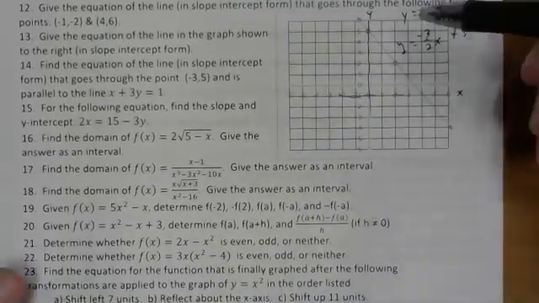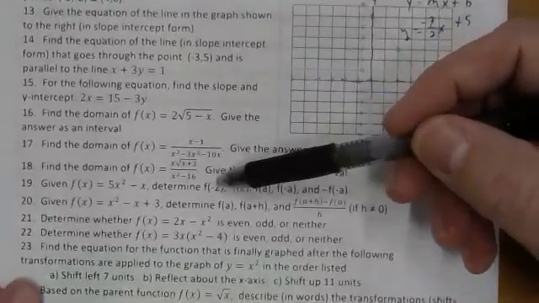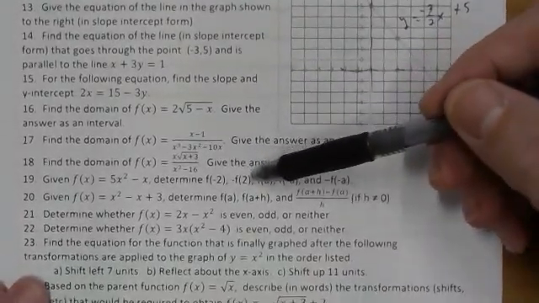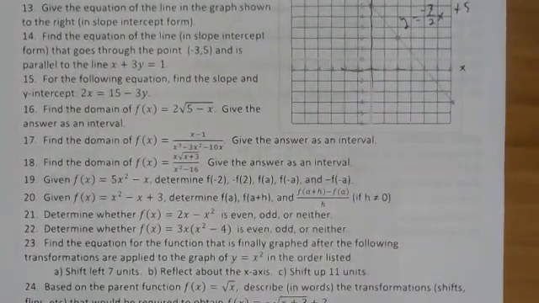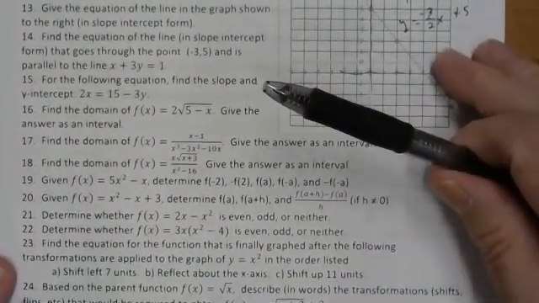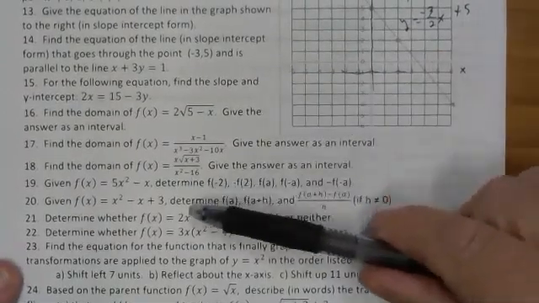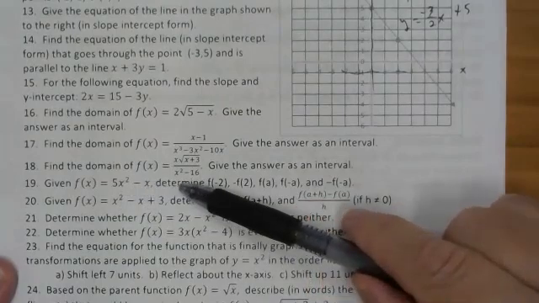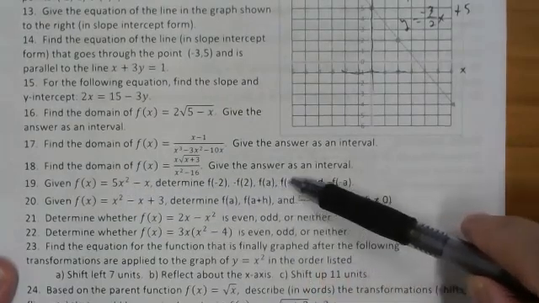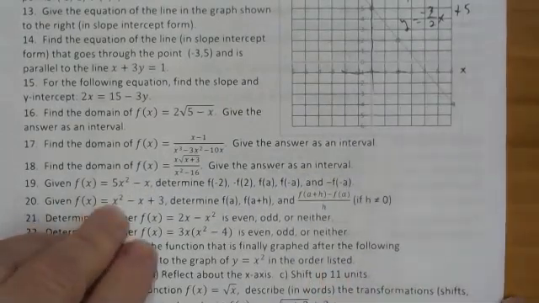We're now ready for problem 19 of this review. So this starts with what we call function notation. So 19, we're given this function 5x squared minus x, and we're asked to determine all of these. So let me just go ahead and write it down, and as you go along, you can see what they're asking for.